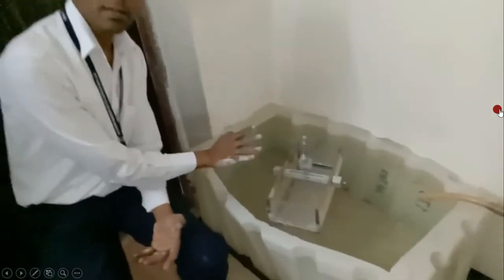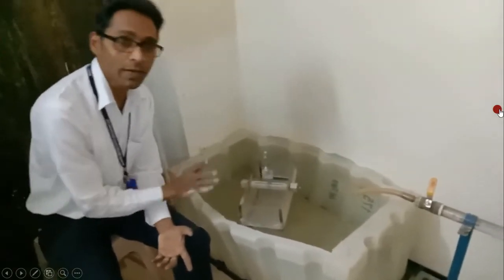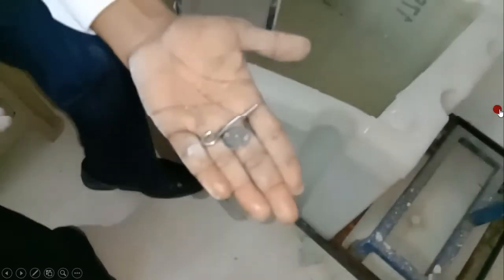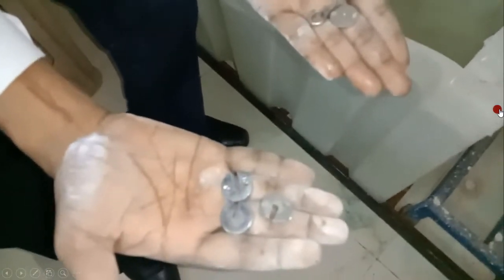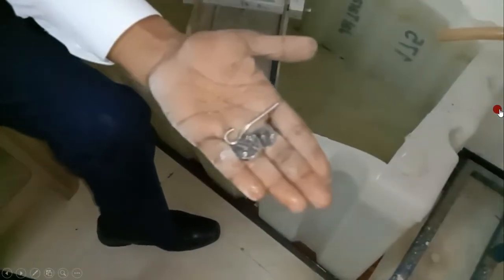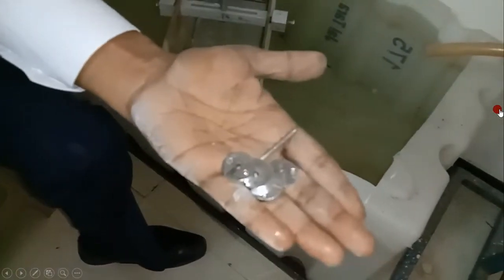Just set the balance position of the ship without addition of additional weight. Additional weight means these are the weights which we are going to add and keep. So this is a hanger. The weight of this hanger is 6 gram, and these are the different weights. Each weight is 10 gram. So first we can take 10 plus 6, which means 16 gram. Second reading we can take 26 gram. Third reading we can take 36 gram.